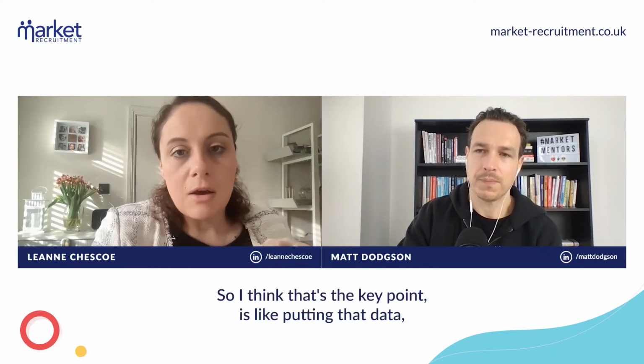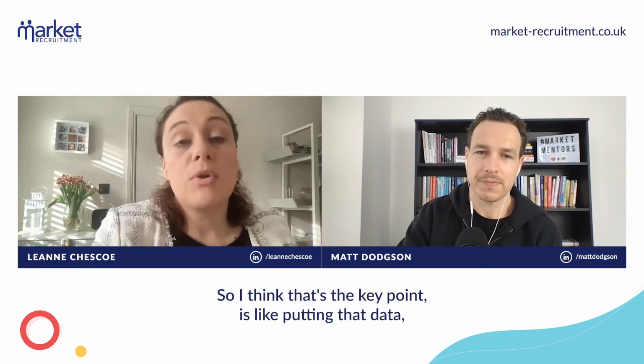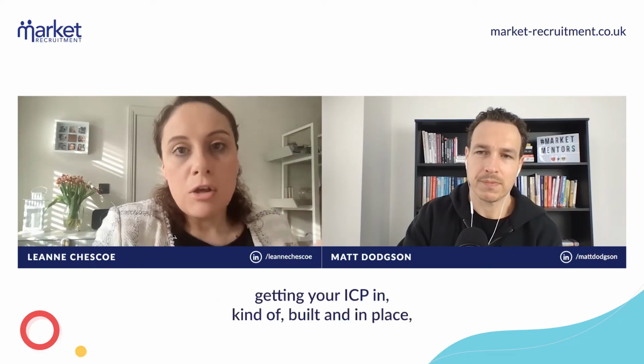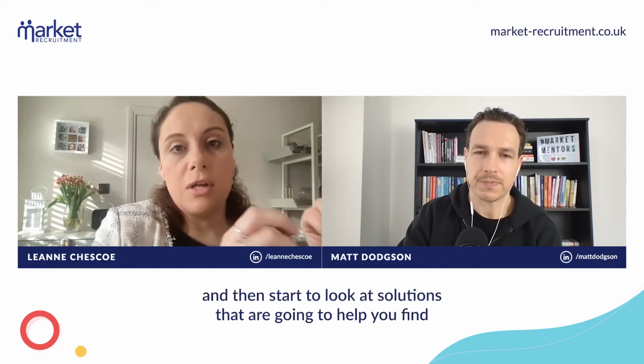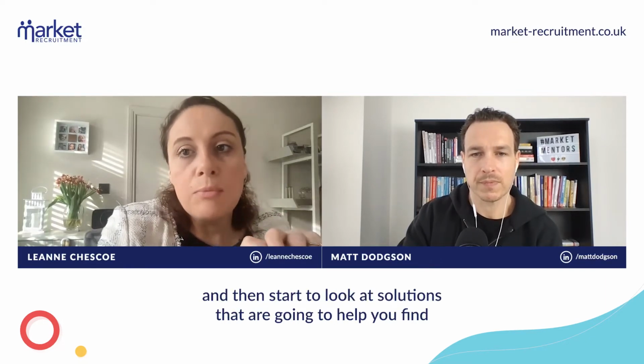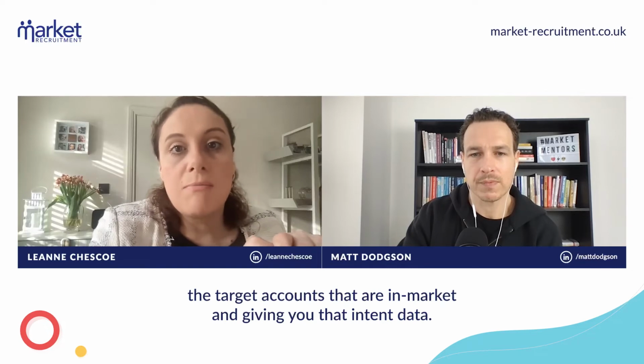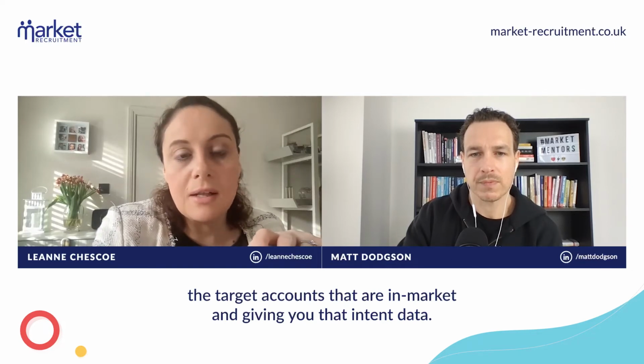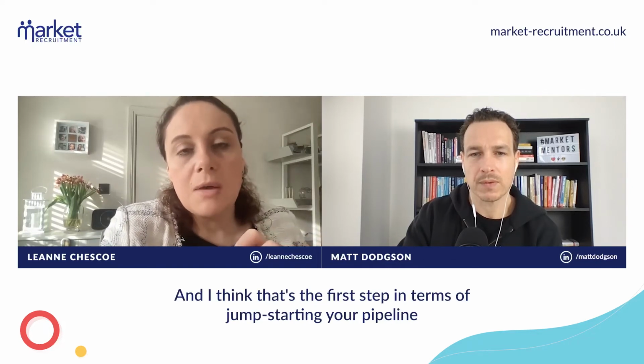So I think that's the key point: building that data foundation, getting your ICP built and in place, and then looking at solutions that are going to help you find the target accounts that are in market and giving you that intent data. I think that's the first step in jump-starting your pipeline, because you're able to then focus on the accounts that are in market right now.